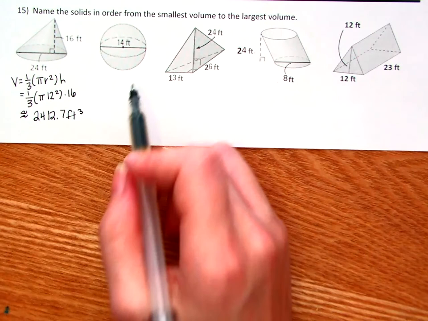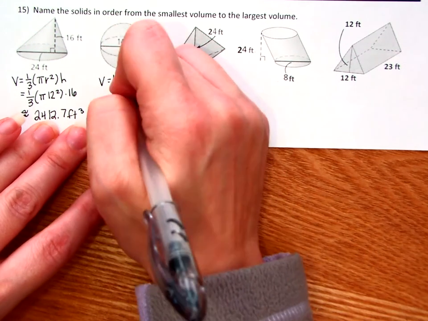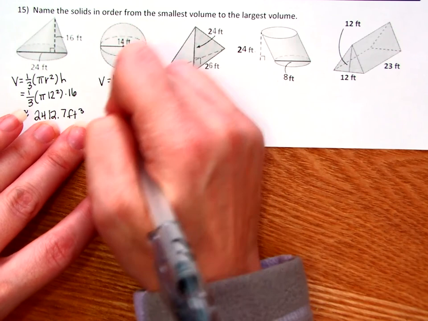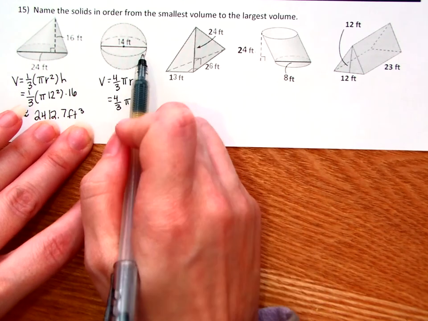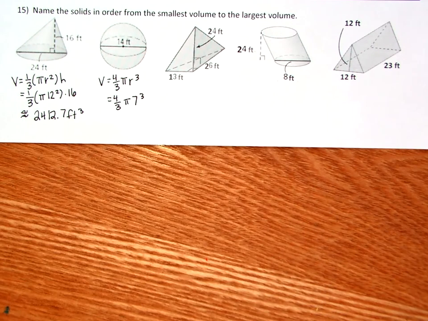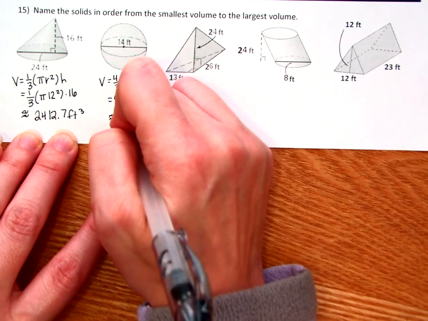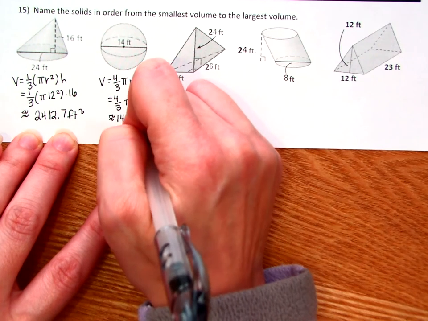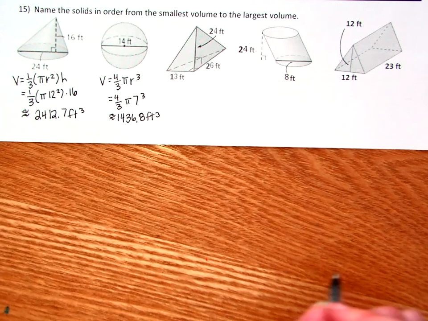Now let's go ahead and find our volume for the sphere. That's 4/3 pi r cubed is our formula, so it's 4/3 pi. The radius is going to be half of that, which is 7, so cubed. So 4 times pi times 7 cubed, and then all that divided by 3 gives me a volume of approximately 1,436.8 feet cubed.